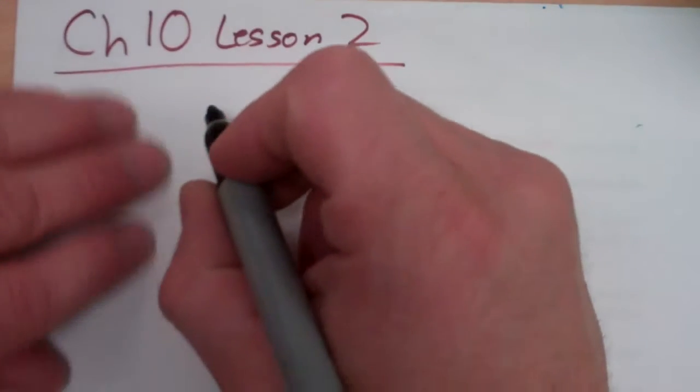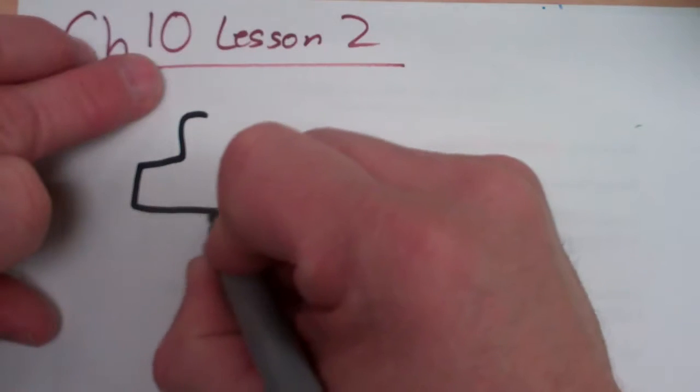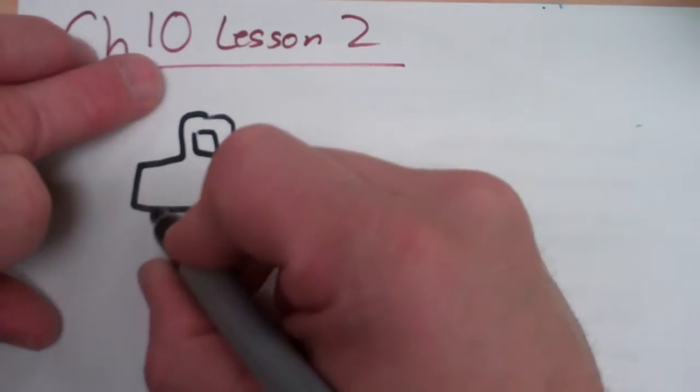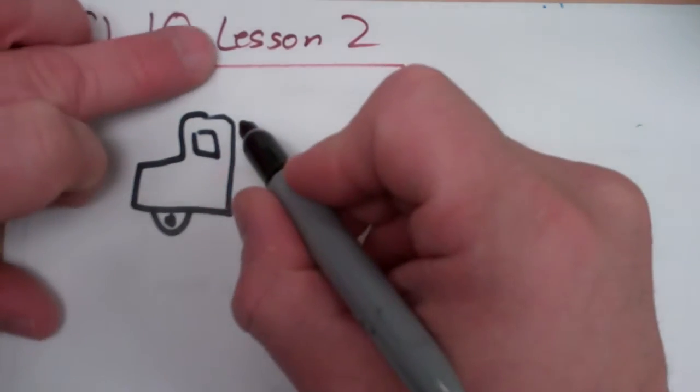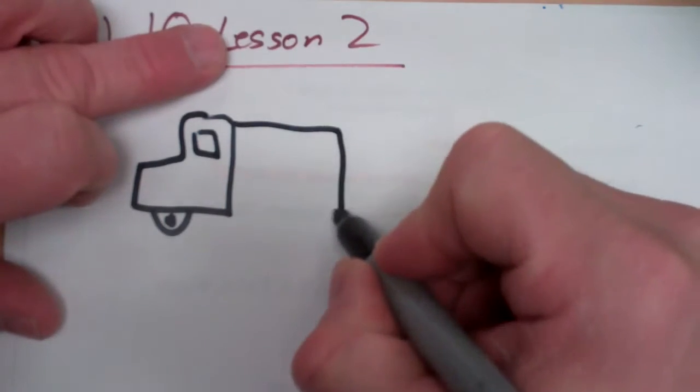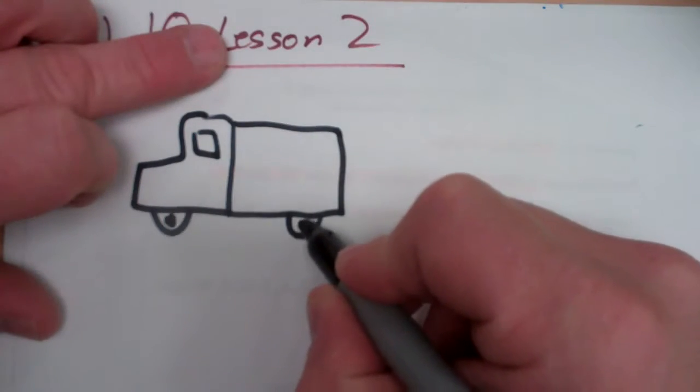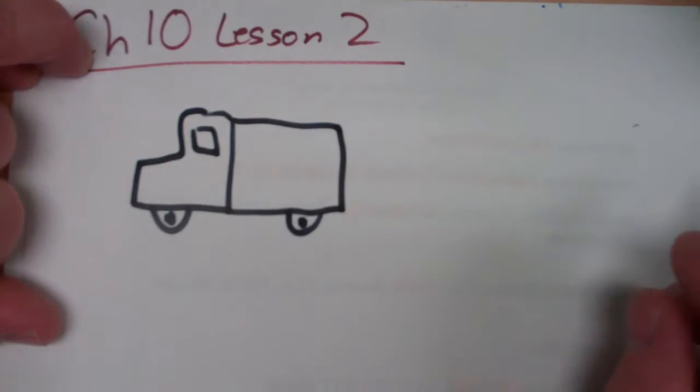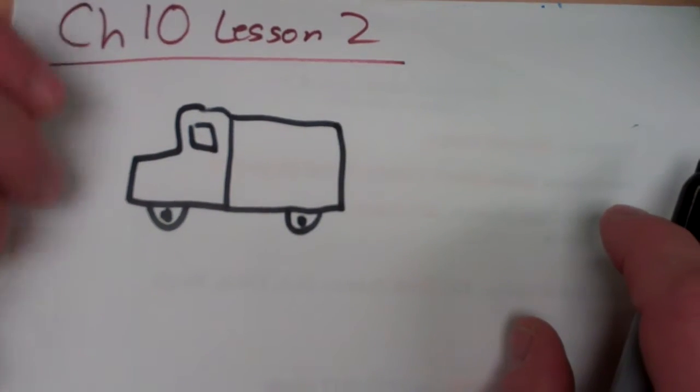So let me just think. Let's talk about, some of my kids are going to love this that I'm trying to draw. So this is... Yikes. Let's pretend that's a truck, a wheat truck. So this is kind of an example from my hometown.